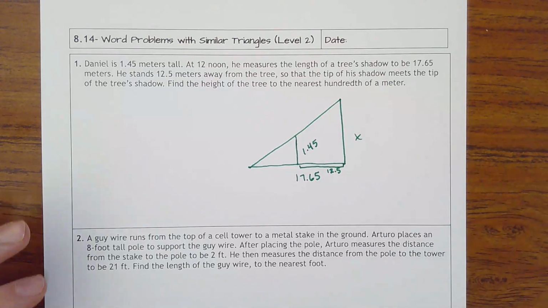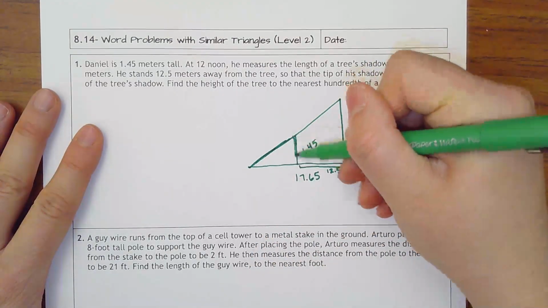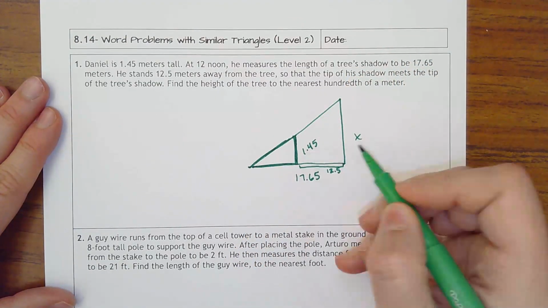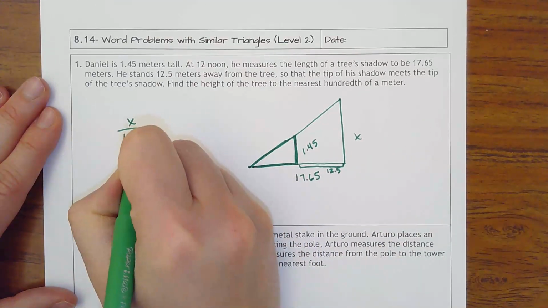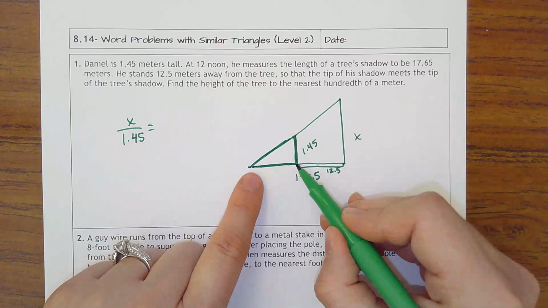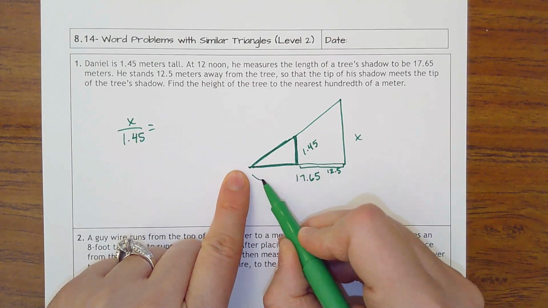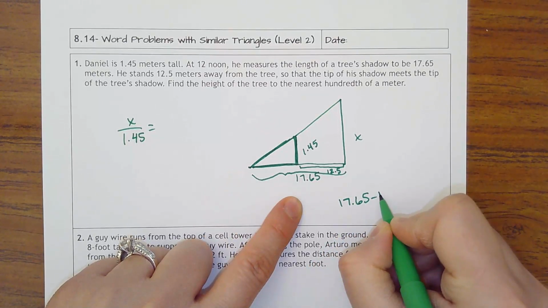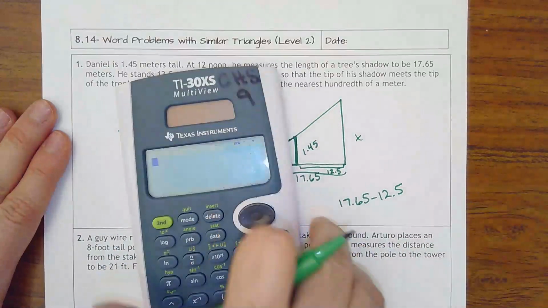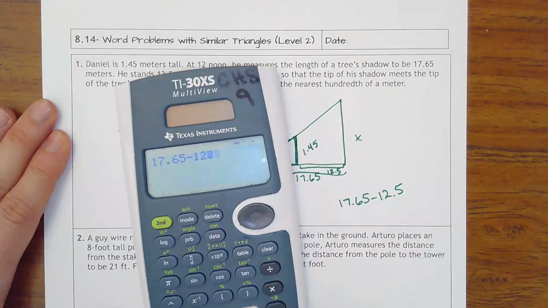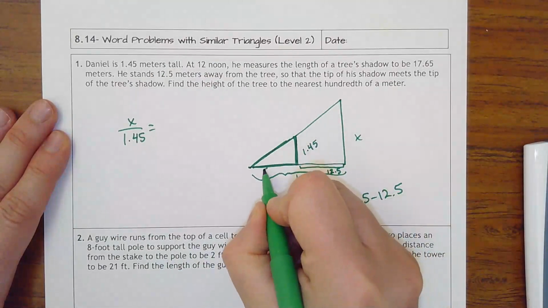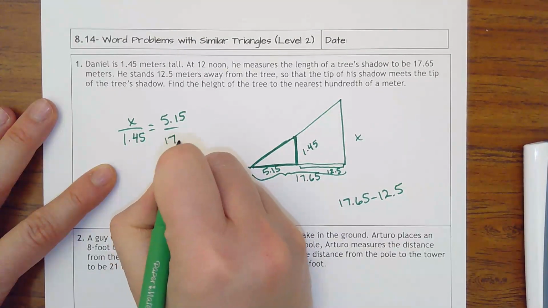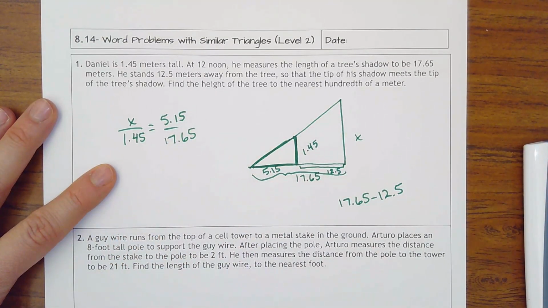So if you remember how to do this, we are taking this little triangle and knowing that it's similar to the big triangle. So I'm going to do x is to 1.45, as I need this compared to this whole thing. So I need to do 17.65 minus 12.5, and get 5.15. That's the number that I need. Over 17.65.